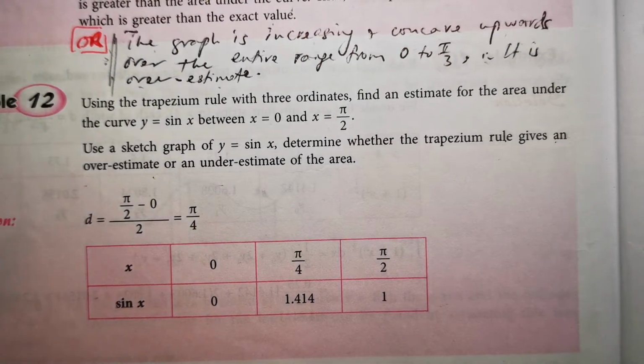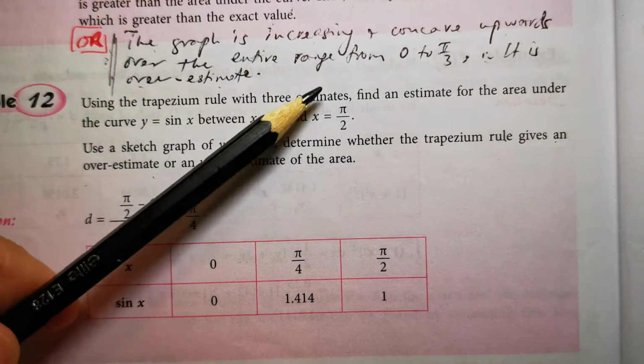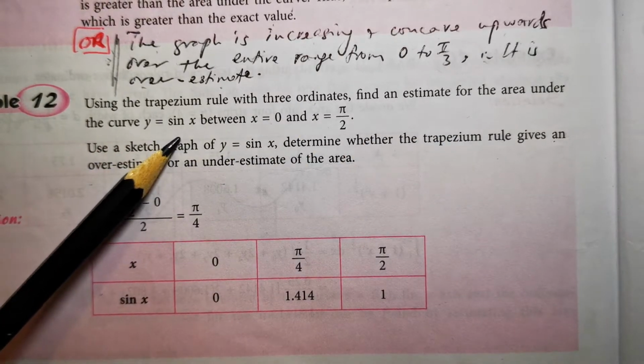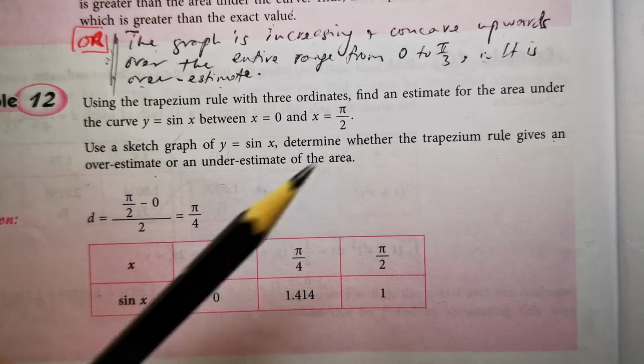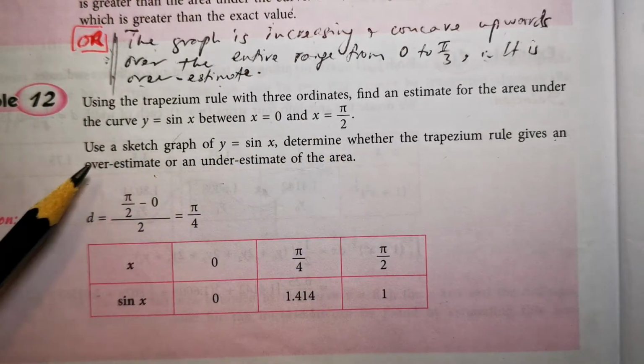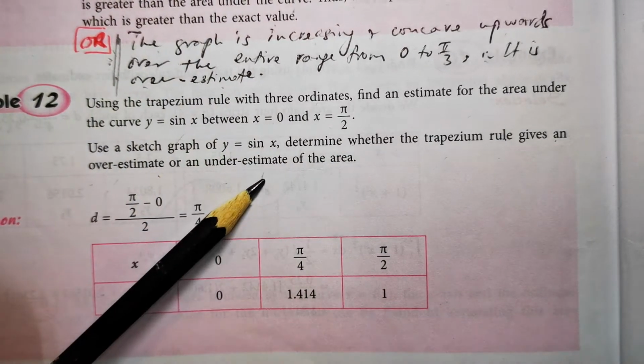The question says, use the trapezium rule with 3 ordinates. Find the estimation for the area under the curve y equals sin x from 0 to pi over 2. Then use a sketch of the graph to determine whether the trapezium rule gives an overestimate or underestimate.